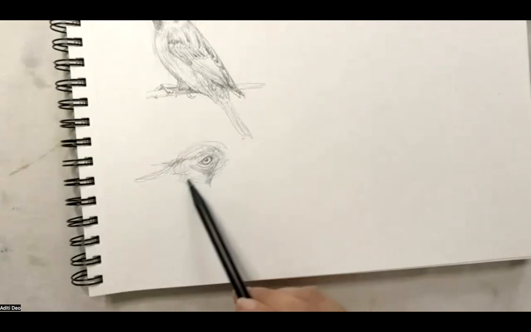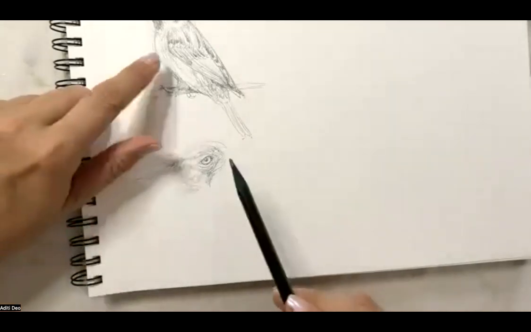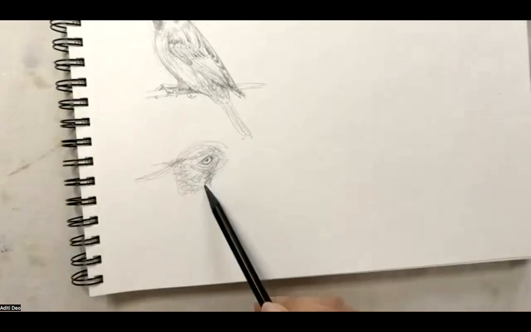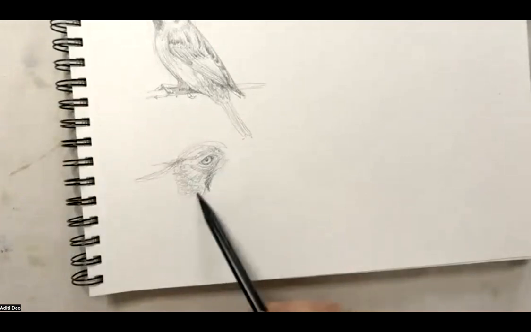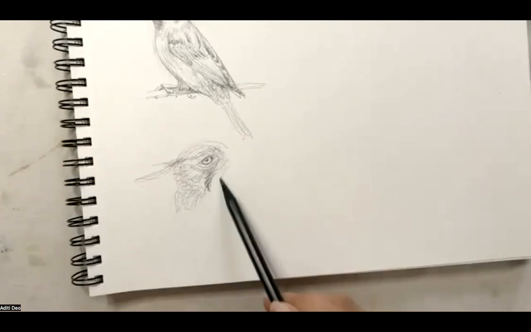You make a loose texture of maybe scallop-like shapes for the feathers, as opposed to the very clean shading that we were doing over here. Some dark patches, but scribbly. And also the feathers that we make can be all very scribbled.